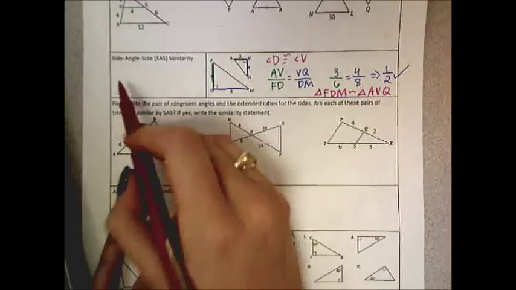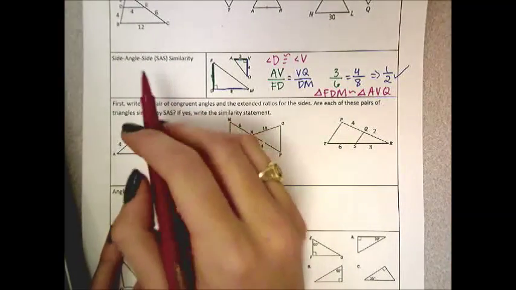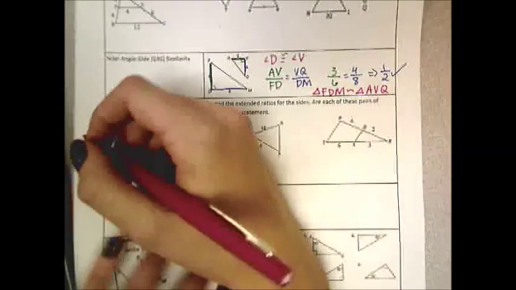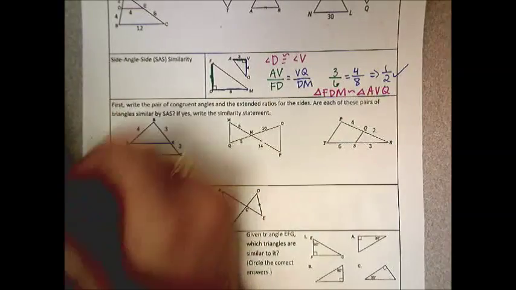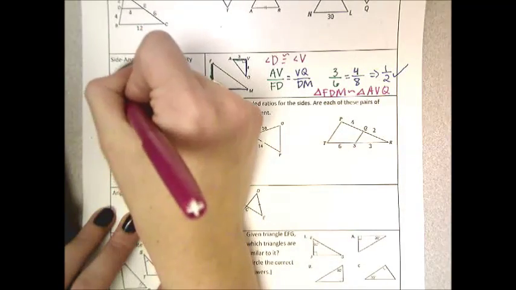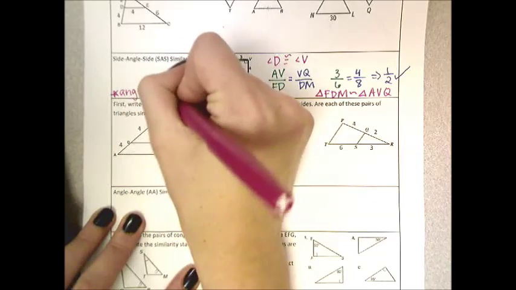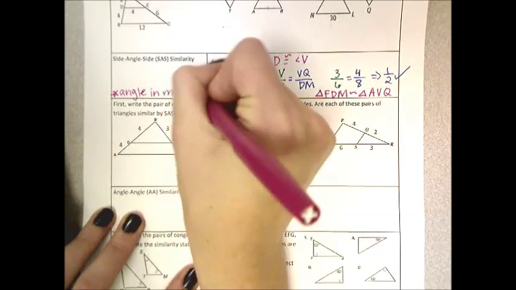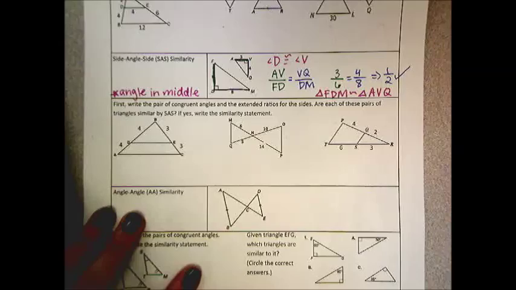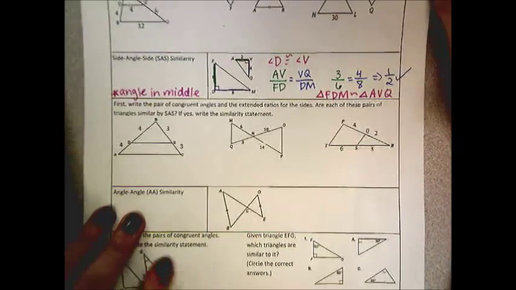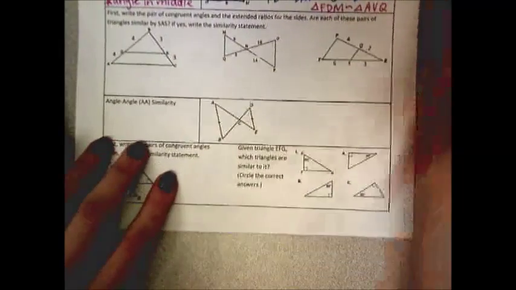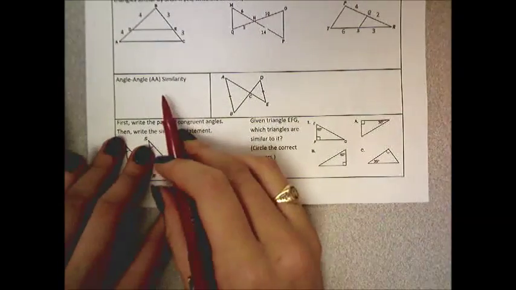All right, when you are done with that, take a second and write in this box how you will remember SAS similarity. I'm going to make a little note here that you might want to add is that the angle is in the middle. The angle must be in the middle of the two sides. All right, we just have one more similarity theorem left. So scroll your paper down to angle-angle similarity right here.